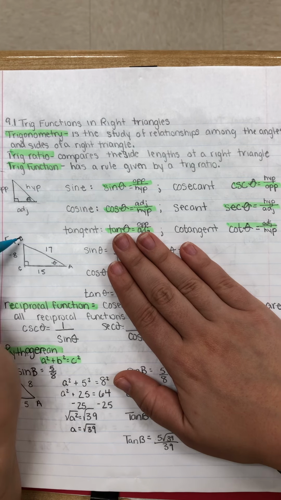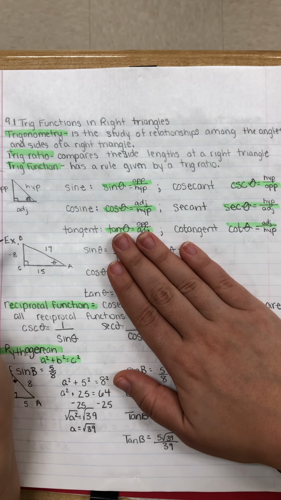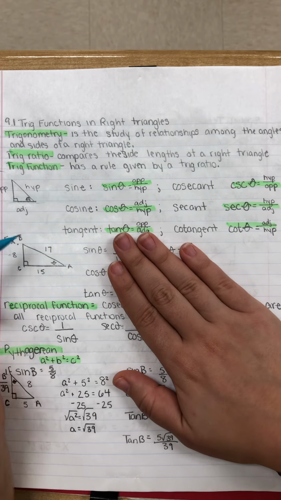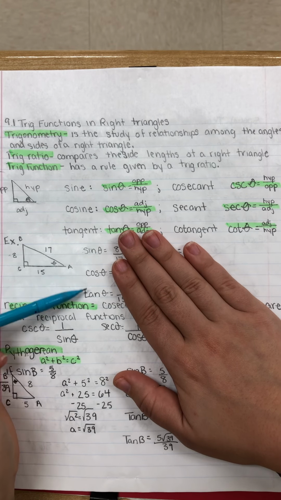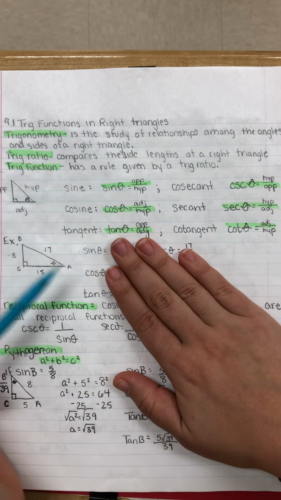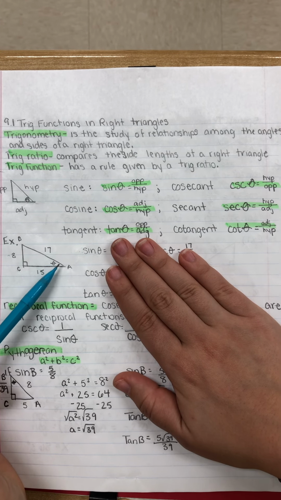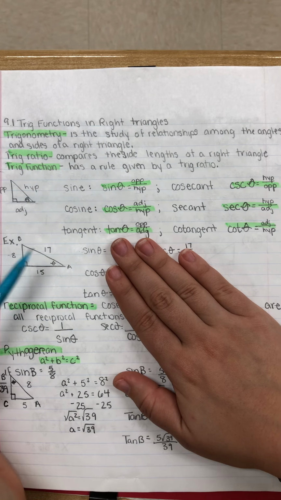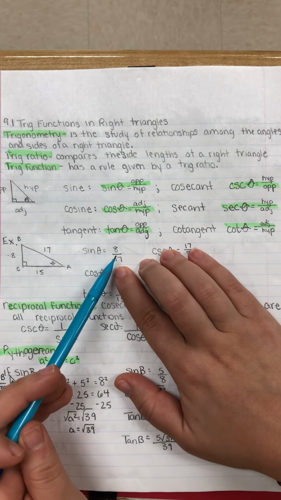We're going to use those, and the instruction says, find all 6 trig functions. So you always find the main 3 first. Sine is opposite over hypotenuse. So from the theta, opposite is 8, hypotenuse is 17. So sine is 8 over 17.